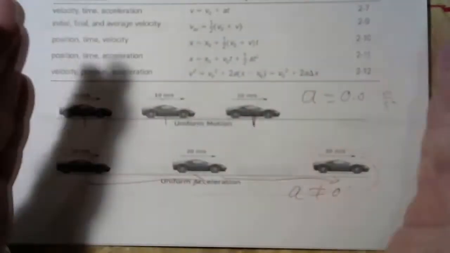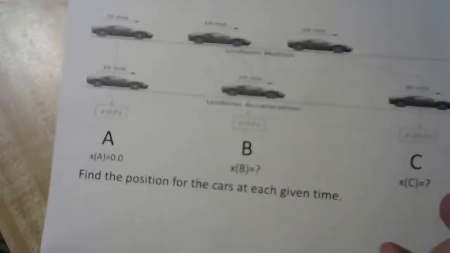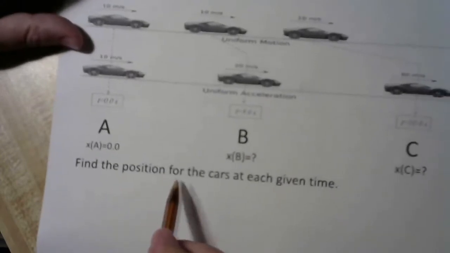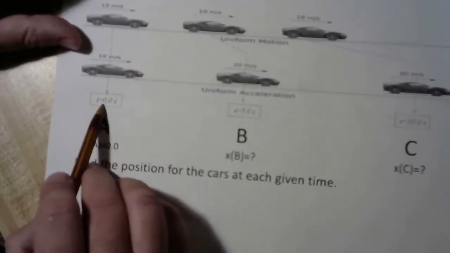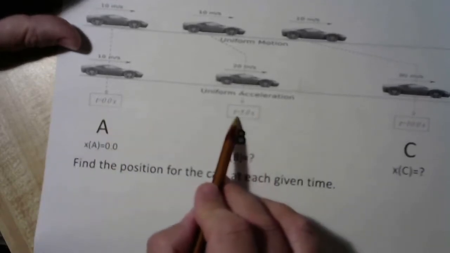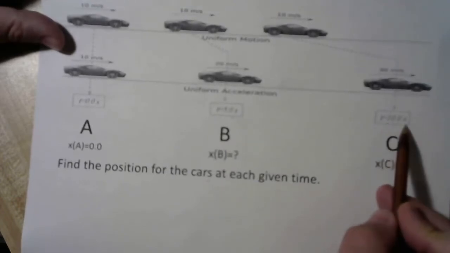So the position is different than the first one. Okay, I will solve this example now. I need to find the position for the cars at each given time. I have 3 times: at t equals 0, at t equals 5 seconds, and at t equals 10 seconds.